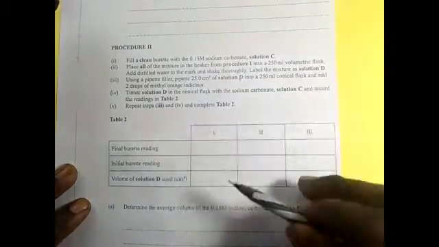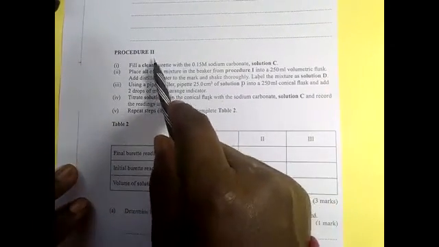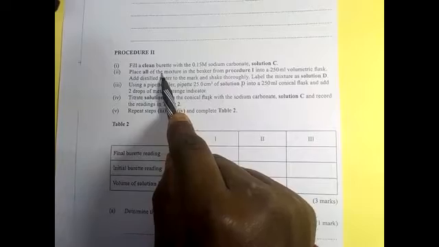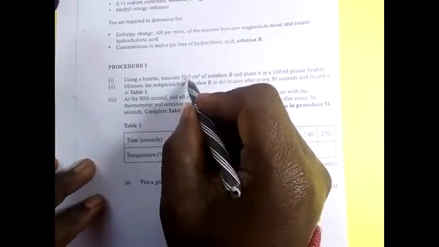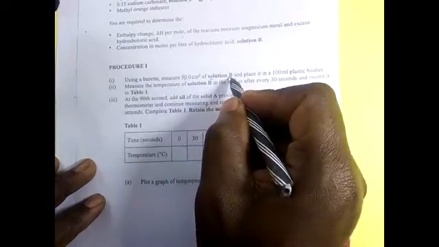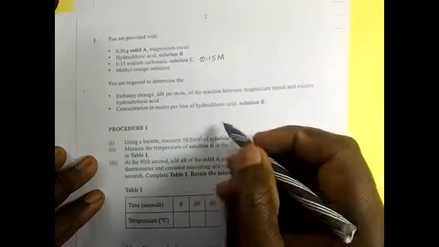Because we have not done procedure 2, I want to remind you that in procedure 1, 50 cm³ of solution B was used, and solution B is hydrochloric acid, but this hydrochloric acid was in excess.